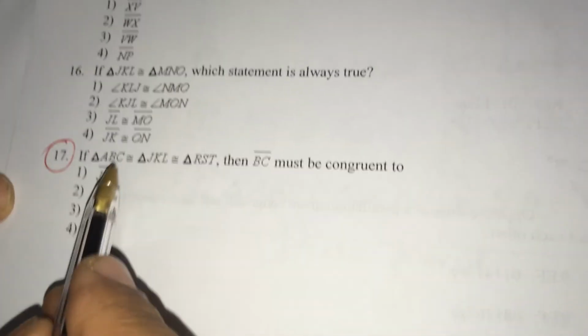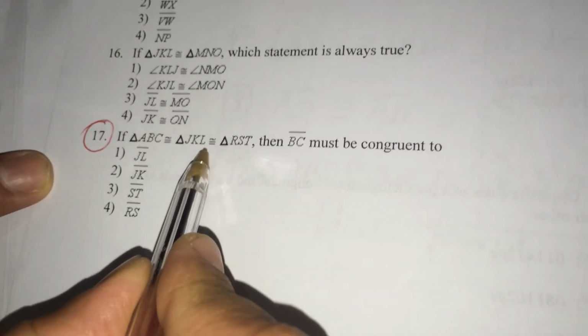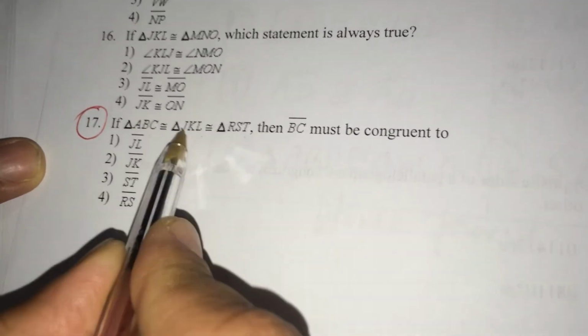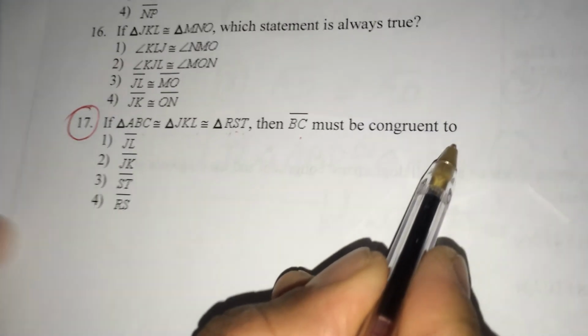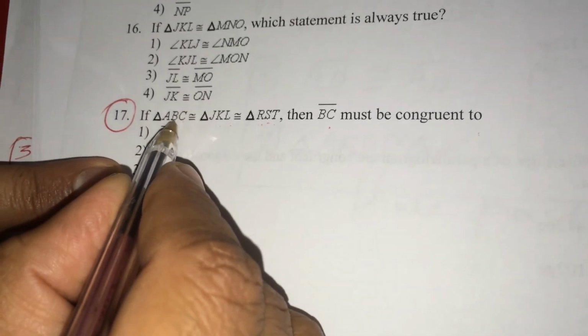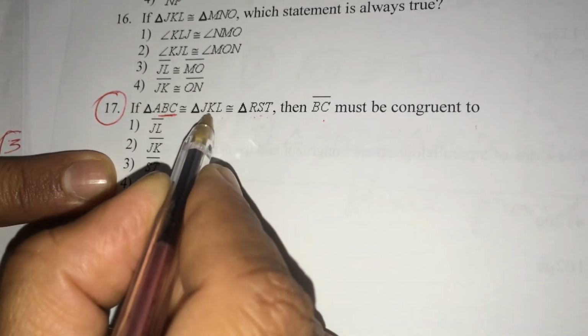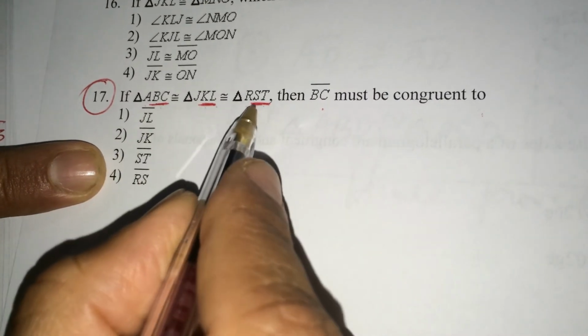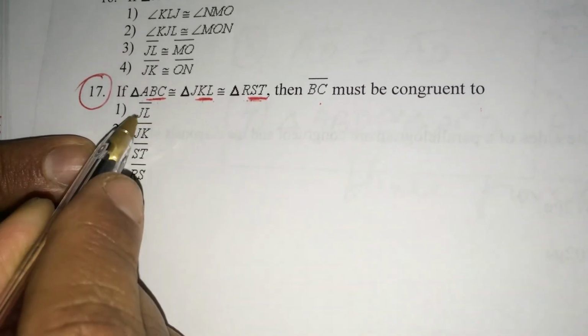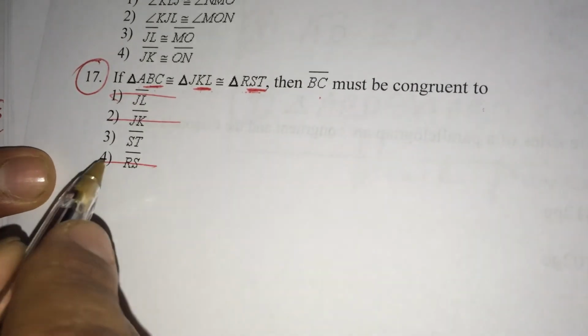Next, if I turn the page, I have no problem here to do for you. And here I have the last problem under this category. Triangle ABC is congruent to triangle JKL, that is congruent to triangle RST. Here they have given three triangles congruent at a time. No problem. BC must be congruent to what? Without seeing the answers, first I will say, where is BC? B is the second letter, C is the third letter. Here the second and third letters are KL, and here the second and third letters are ST. If I search for KL, I am not finding it here. If not KL, I have to see at least for ST. ST is not here, and JK is here, and this is RS. So ST is in the third one. So for the 17th, the third one is correct.